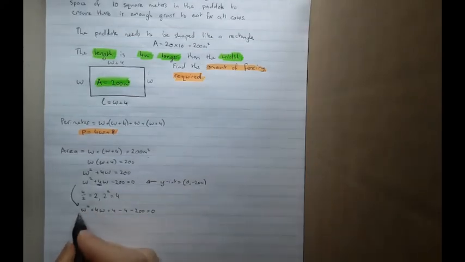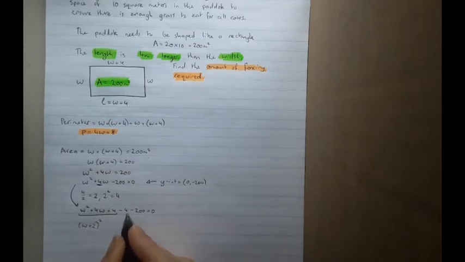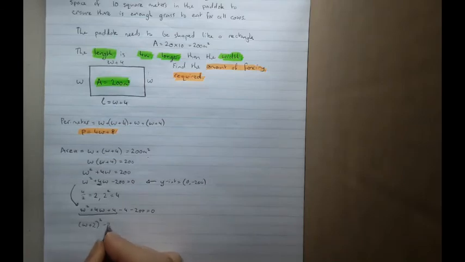Then we want to factorize these first 3 terms. And we happen to know, because we can see this 2 here from our first step, that we can write this as w plus 2 squared minus 4 minus 200, so minus 204, is equal to 0. So this is turning point form.